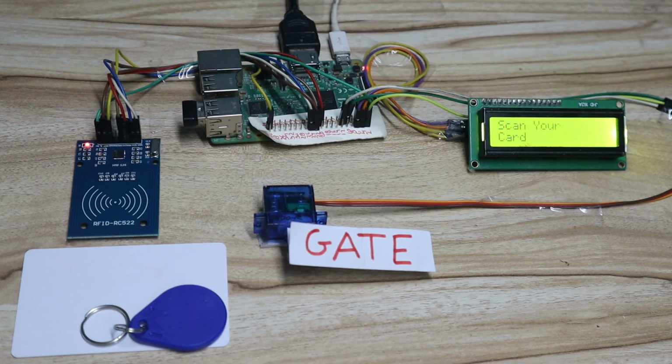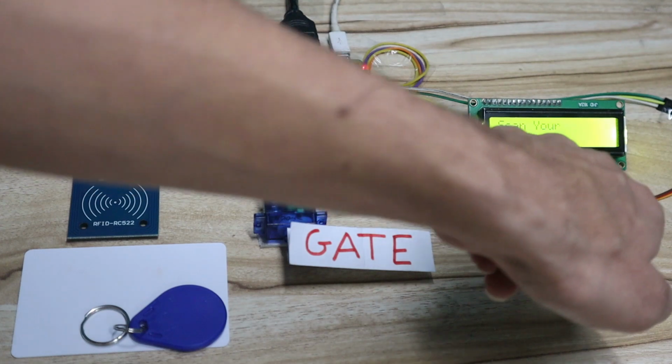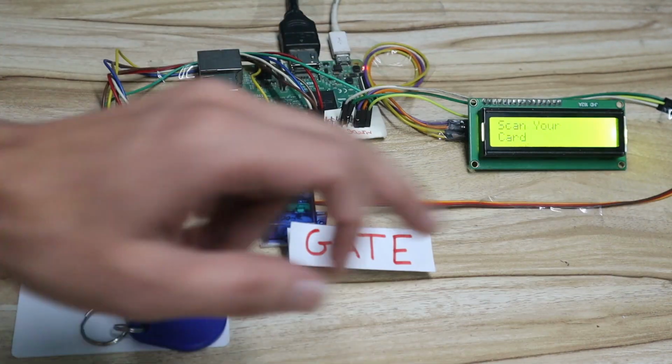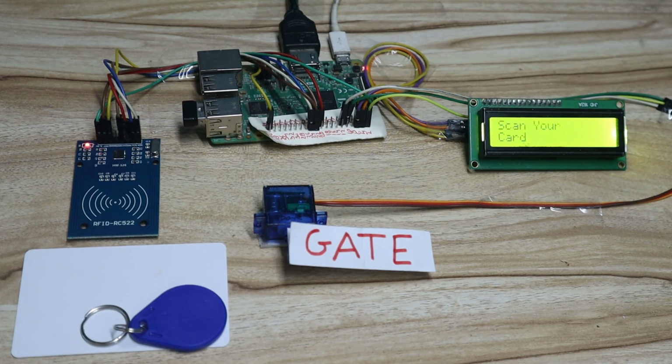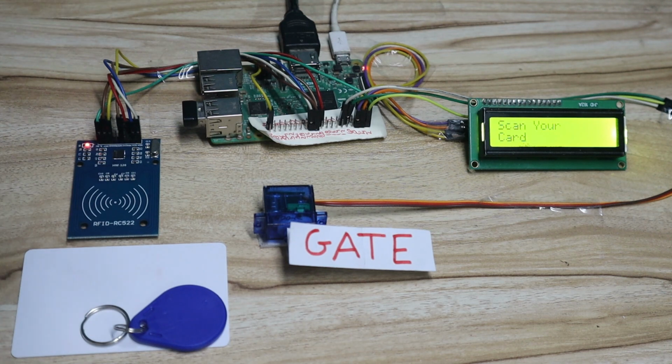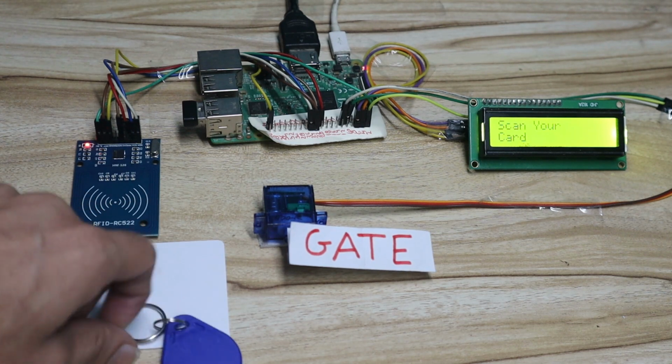Okay, so before we start the next part, first we will see the practical demonstration of this project, so that you will get an idea about the complete project. Okay, so I will run the project now. Once I run the project, you can see the project name will be present on the screen, and then it is asking to scan your card. So I will run the project again. RFID based door lock system, that is the project name it shows. Now it is showing scan your card.